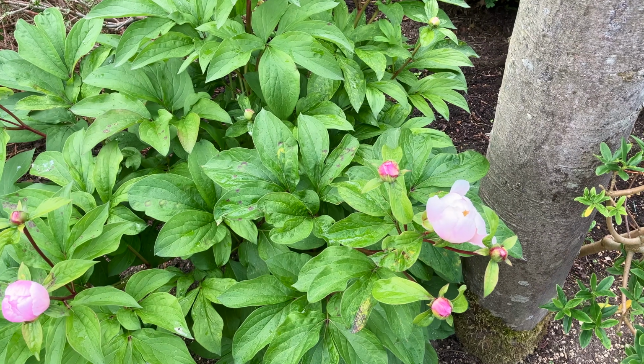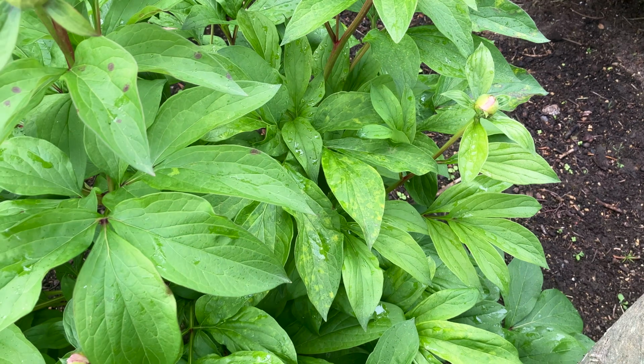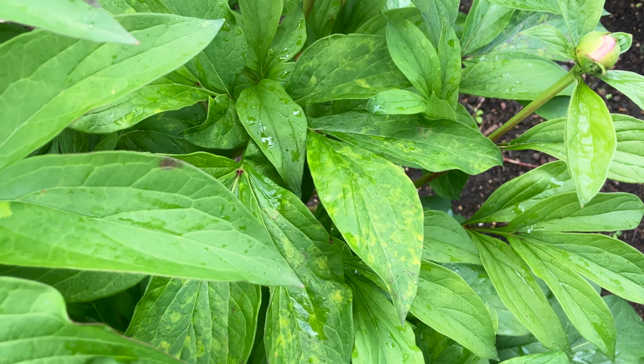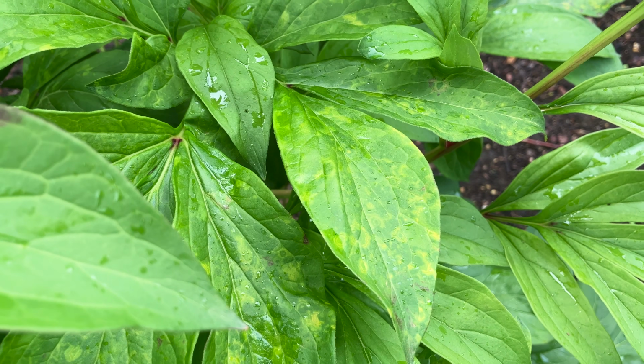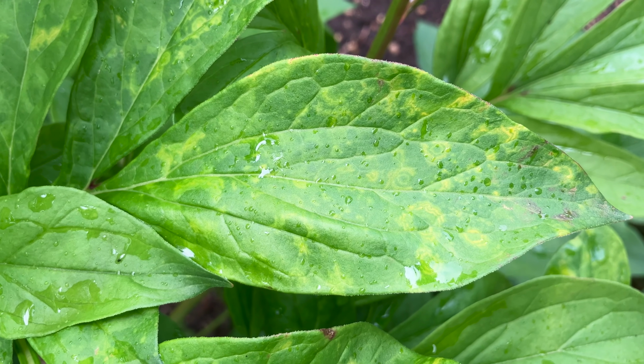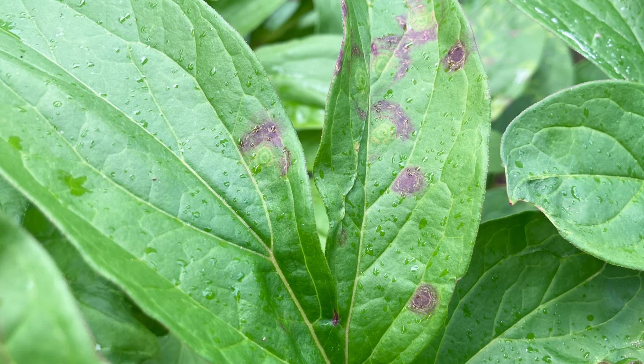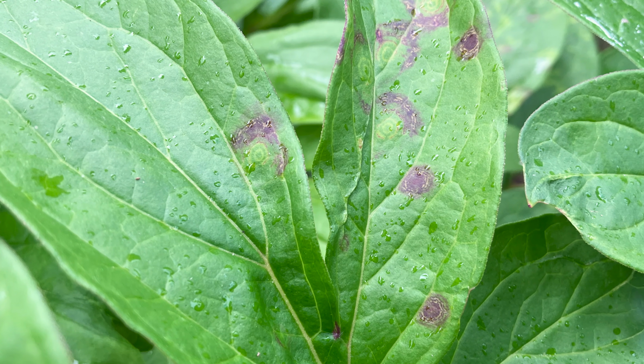You look at your peony plant and you see something odd is happening. Let's look at these peony leaves. See these strange marks? Can you spot the small, target-like circles of yellow and pale green? These circles are scattered across the top surface of the peony leaf.